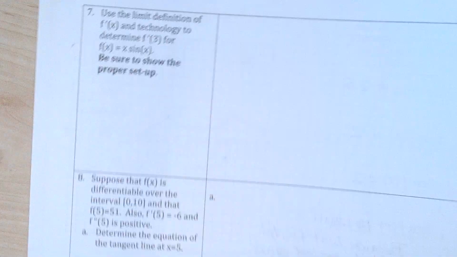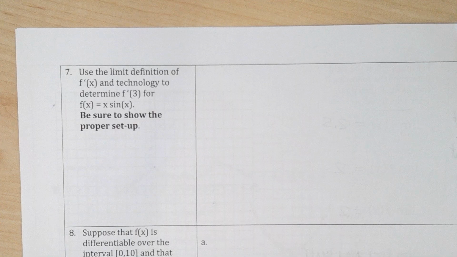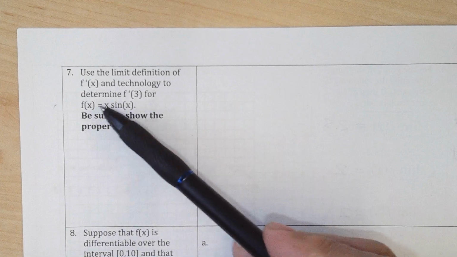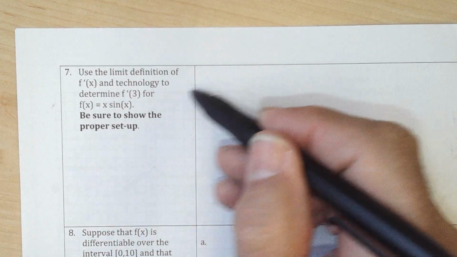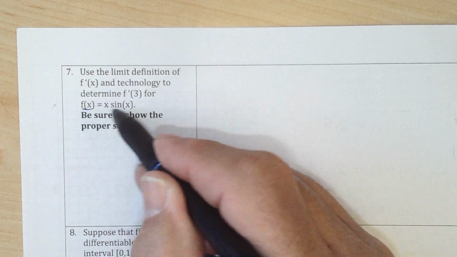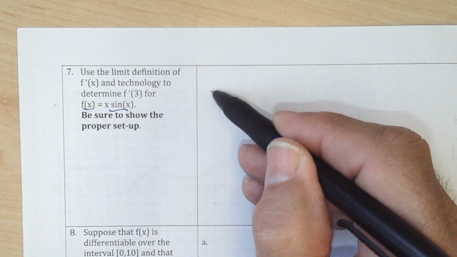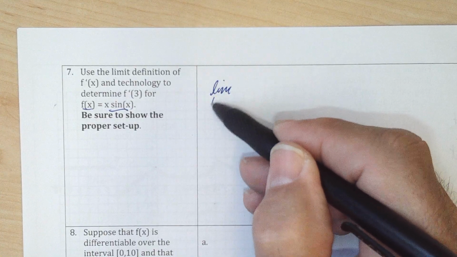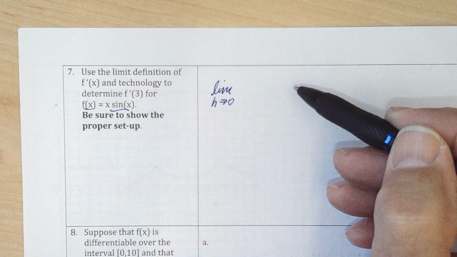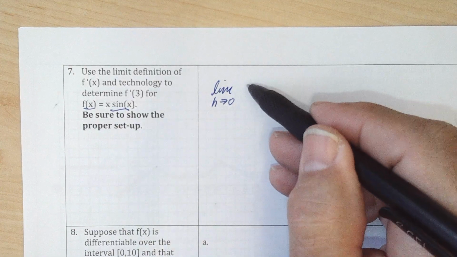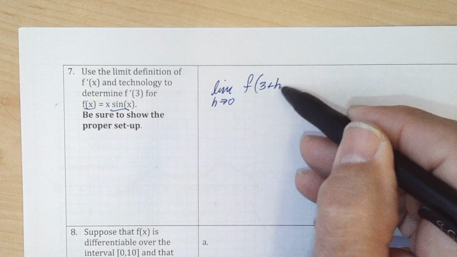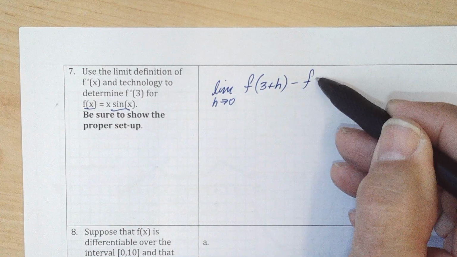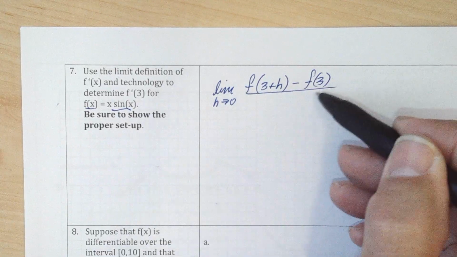Last page. Now I want you to use the limit definition. So if you type f of x into your calculator, then you would have to do the limit as h approaches 0, if you use this definition, of f of 3 plus h minus f of 3 over h.